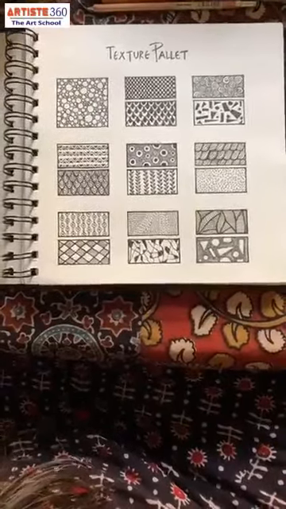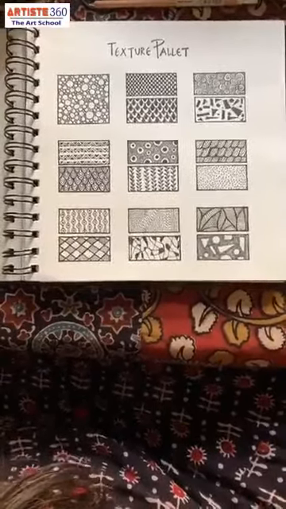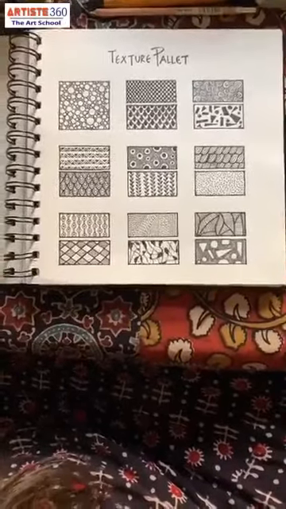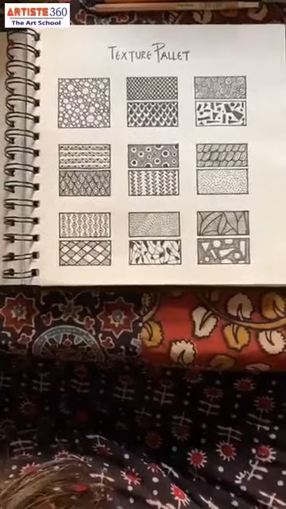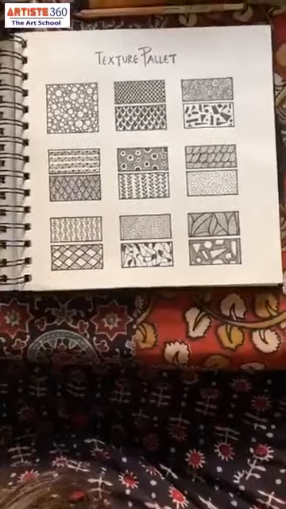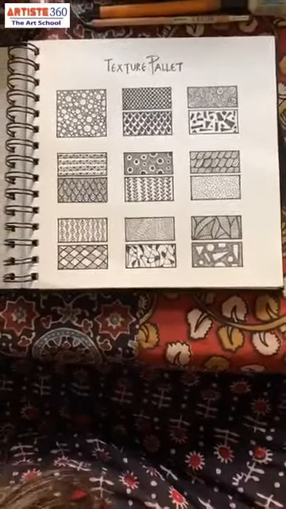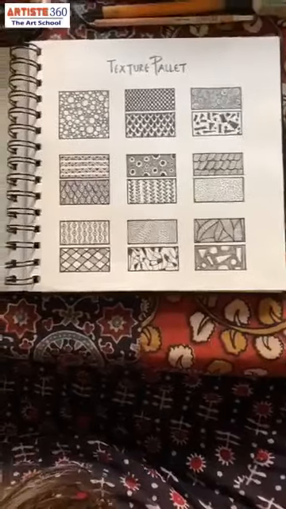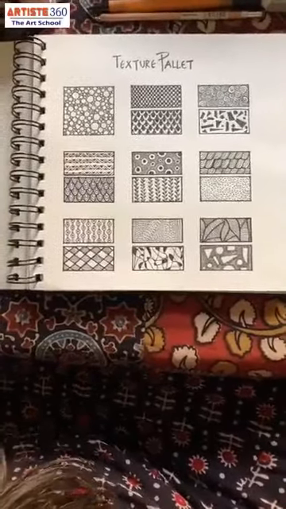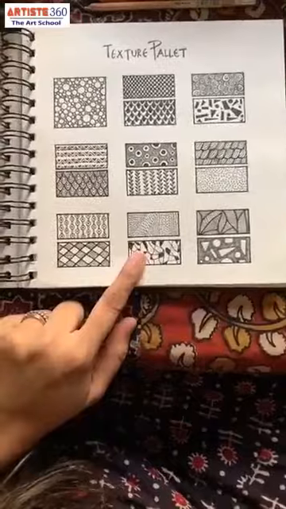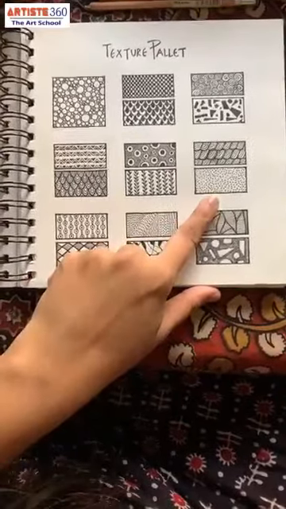There are no such rules for doodling. It just is a process. I have just articulated these steps so that you have confidence to at least begin with. Once you understand what doodling is, you can go crazy and absurd painting and doodling. So yeah, even this could be a texture. This could be a texture.